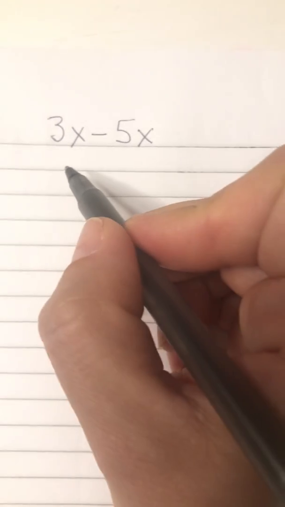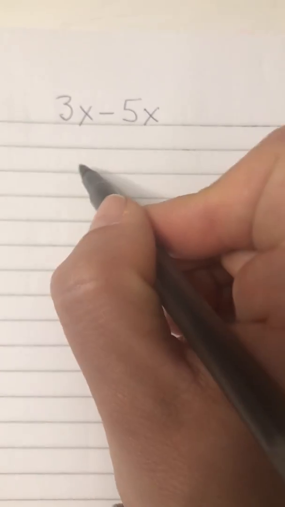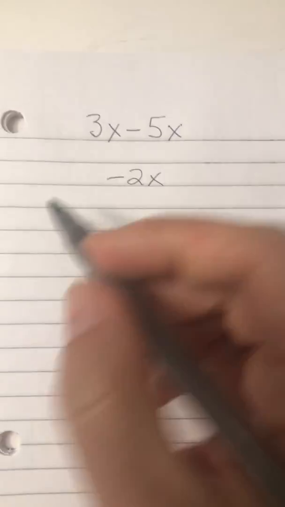If the expression was 3x subtract 5x, you would combine the terms because they are the same term, x. So 3x take away 5x, you would have negative 2x.